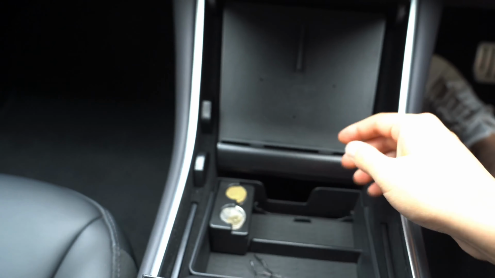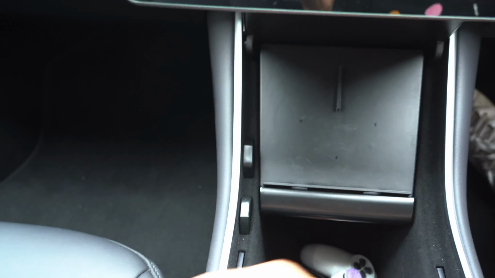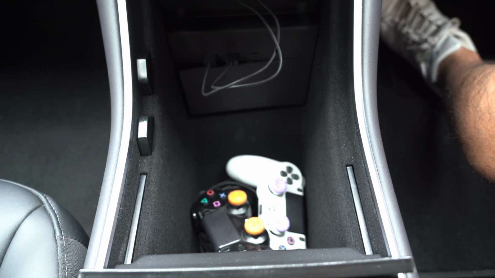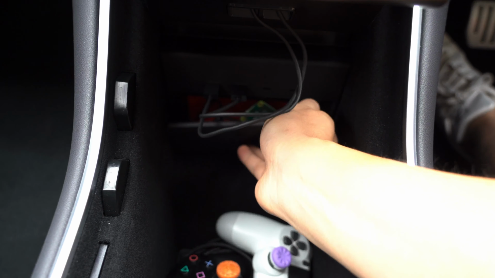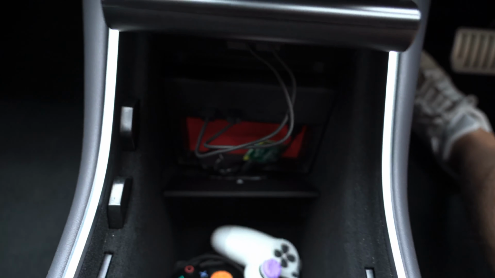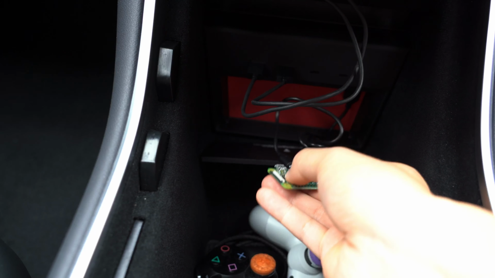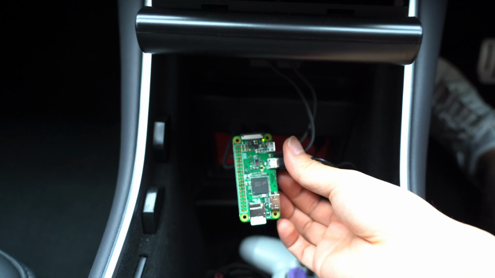So down here in the center console, you don't have a tray here, but if you remove the tray and you look down here, you'll see some controllers, but don't mind the controllers. Underneath this panel, I have a Tesla hub here, but forget the hub. Down here, you can plug in a USB thumb drive. So instead of plugging in a thumb drive, I've plugged in a Raspberry Pi.